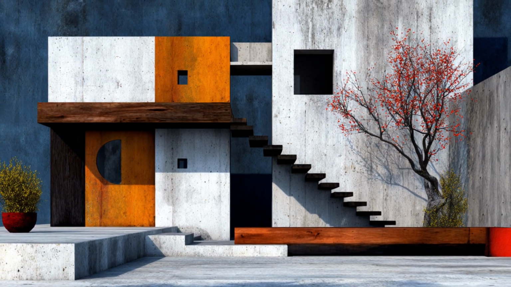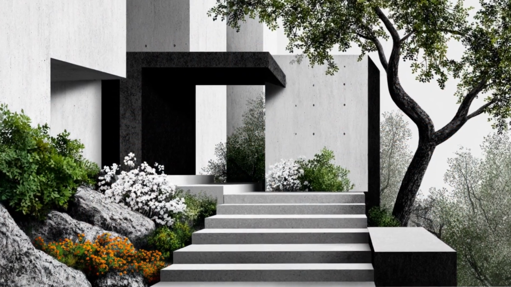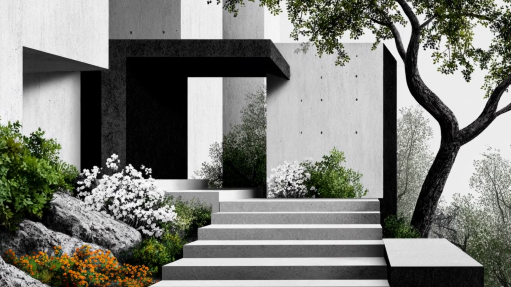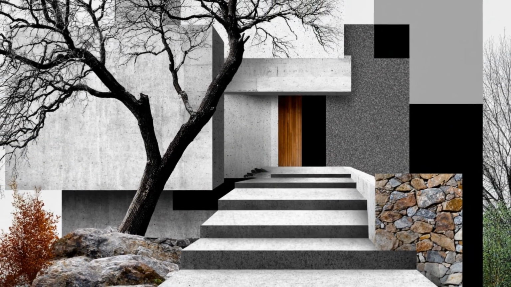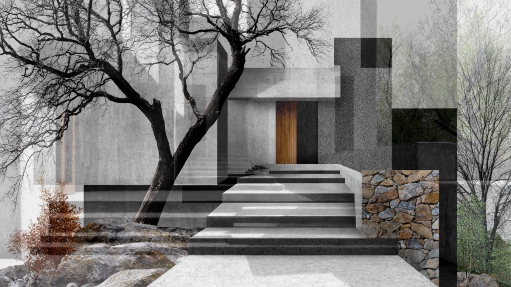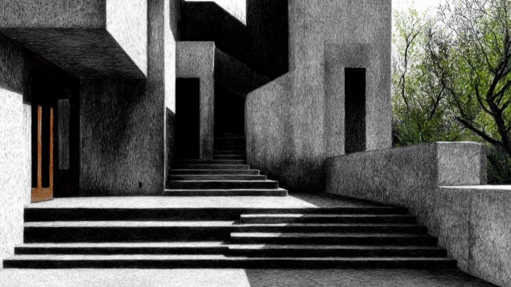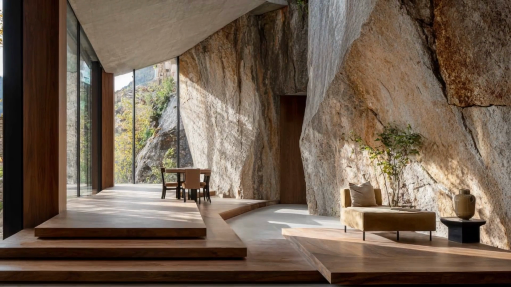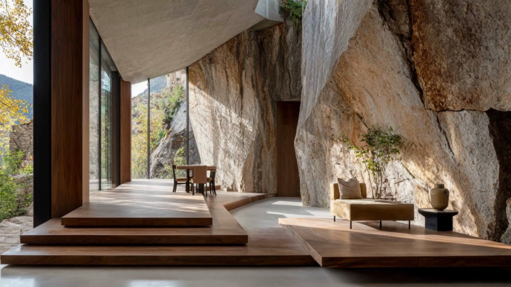Or place a single rough textured pillar in a sea of smooth. This combination is where brutalism becomes art, a delicate balance of strength and softness, polish and rawness.